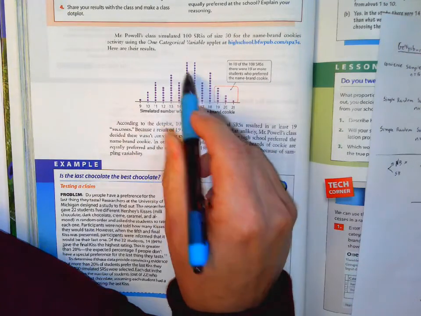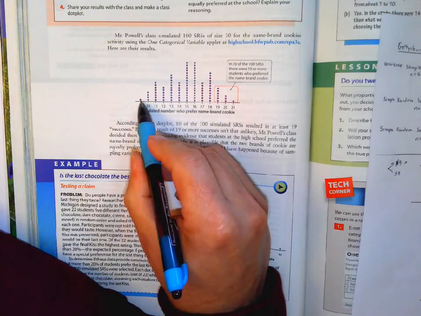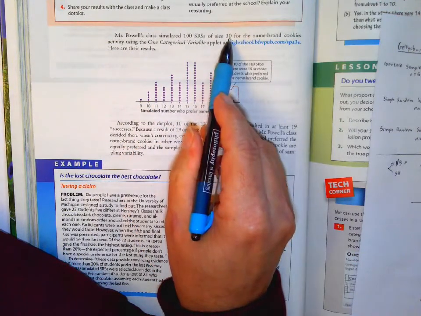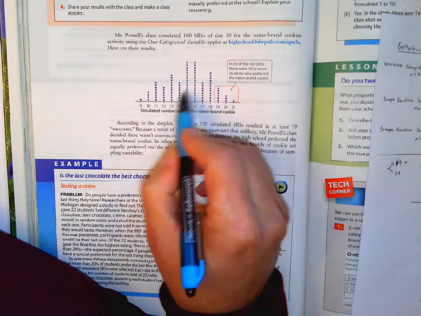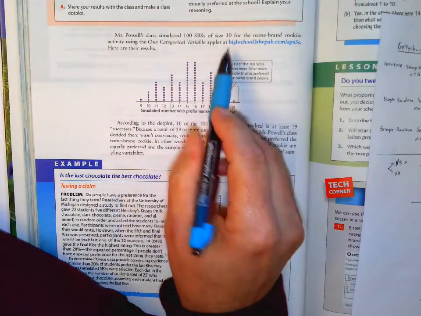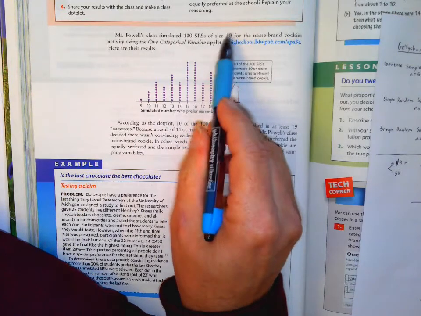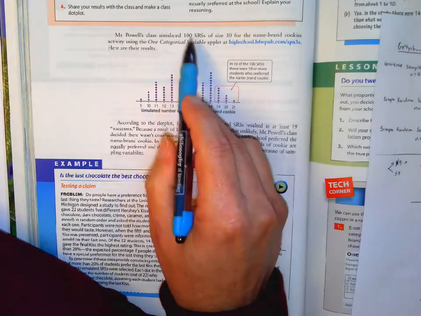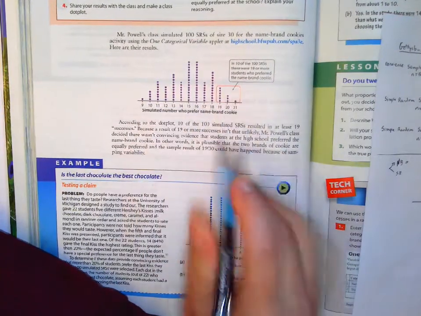That's why that one's a little bit taller. Sometimes 16, 14, right? This would say that only 9 of the 30 people chose the name brand as their favorite. So there's 100 little dots here. So it'd be like me giving the class of 30 cookies, and we would do this like 100 times. You might get sick of cookies after that, but anyway.